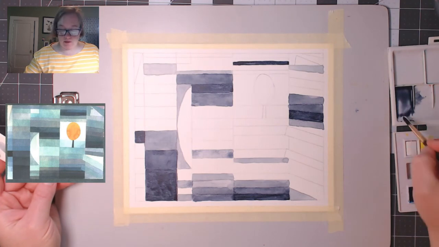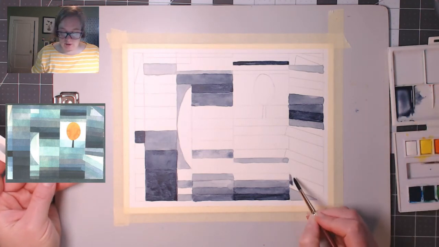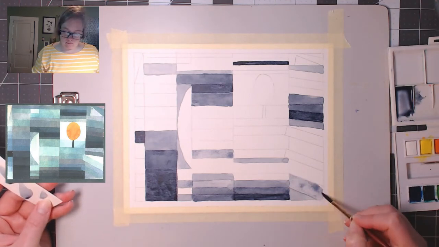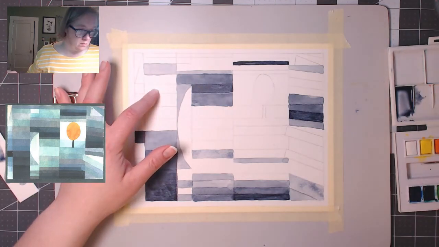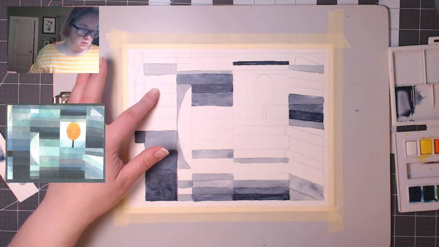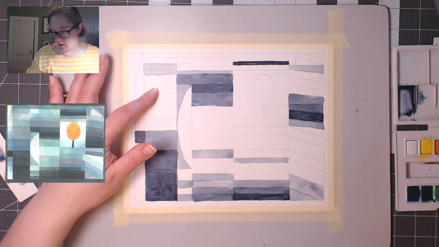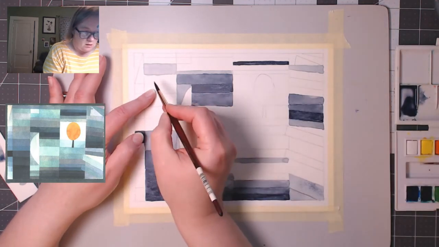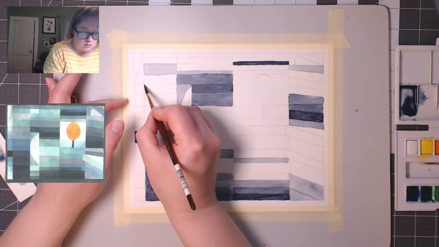Okay, I'm also going to do this one. This one's kind of verging on blue, but I'm painting it gray. That one. Okay, so I'm going to get some more black, just darken a section. That, and then this.